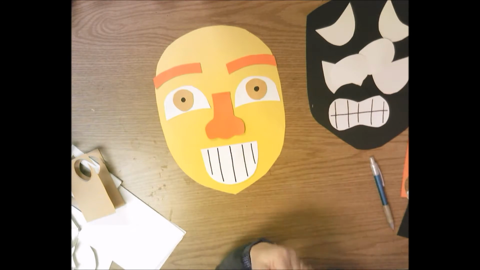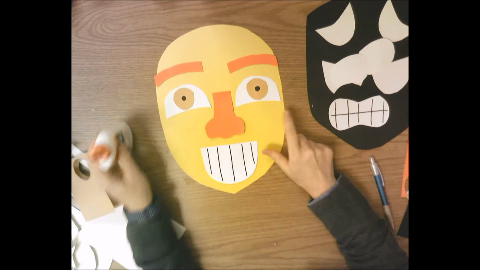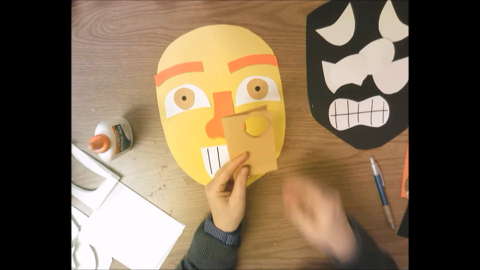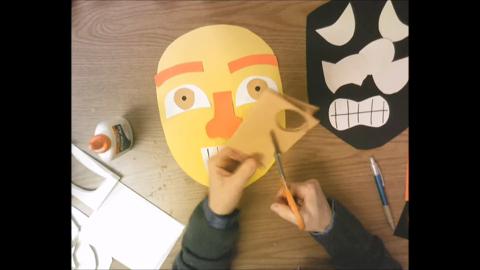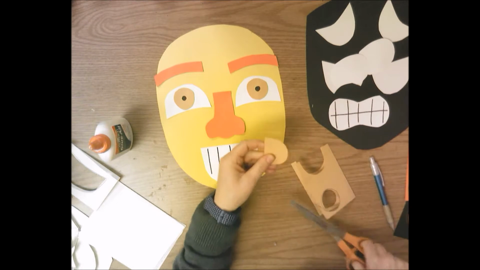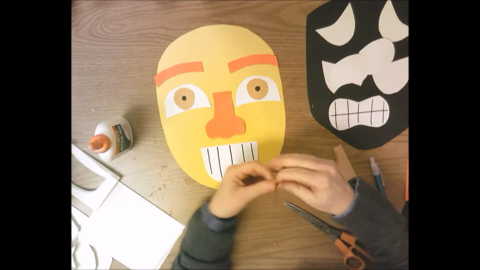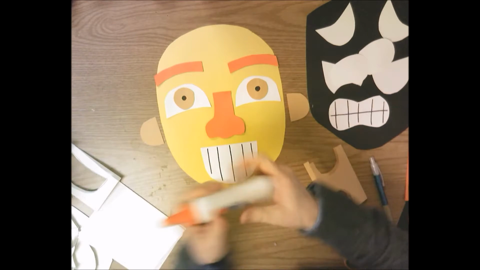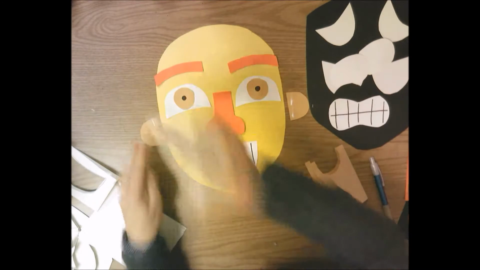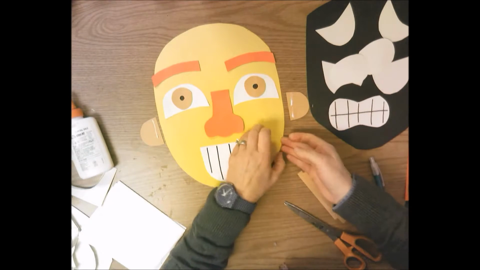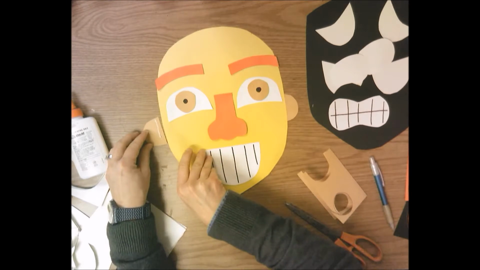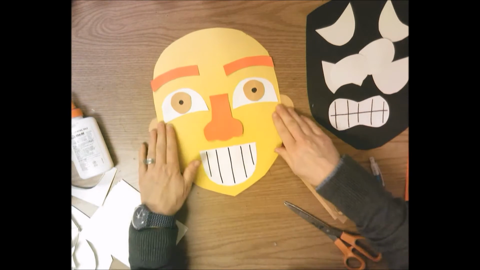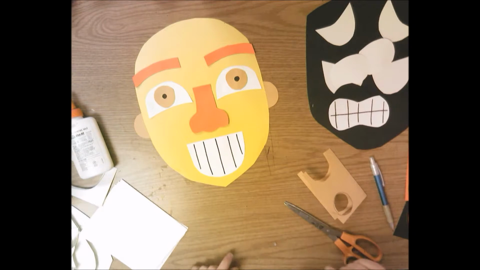And there is my face, but I have forgotten ears. So I have my scrap left over. I'm going to use my scrap. It's folded in half, so I'm going to cut a hill out. You don't want tiny little ears because those are hard to glue on and they don't show up. So you want good big hills. And then you're going to put a line of glue on the straight side of the ear, and then you just lift the face up and slide the ear on the side of the face, just like that. So now there's my happy face.